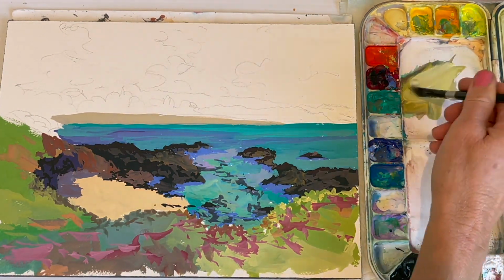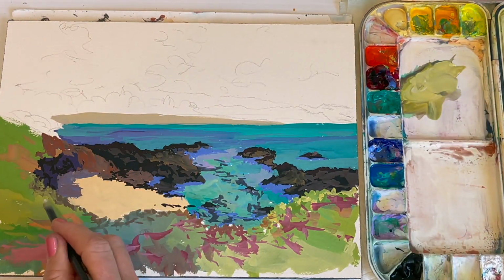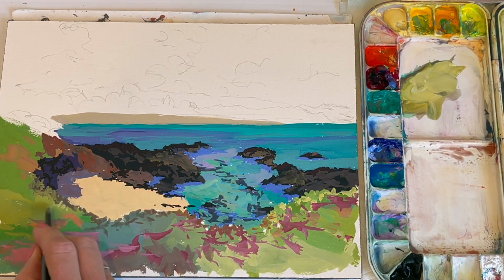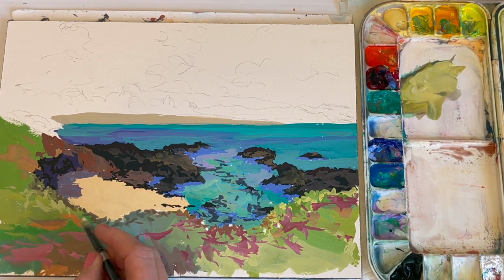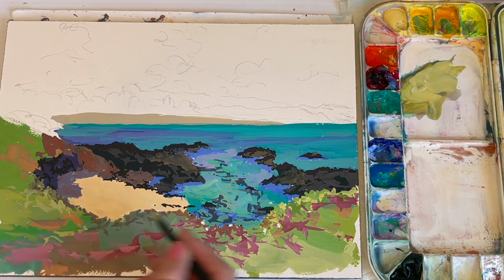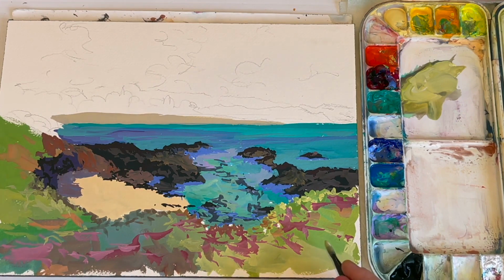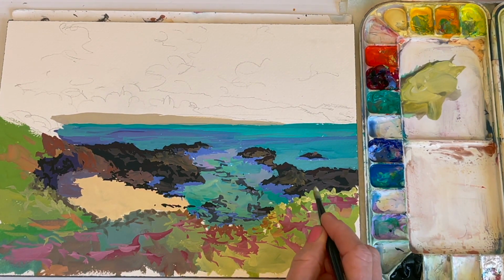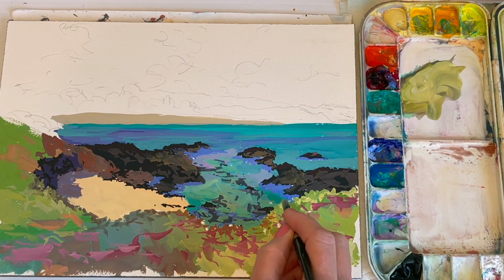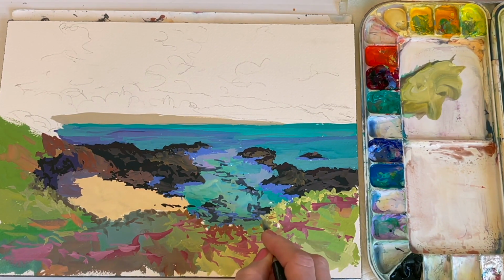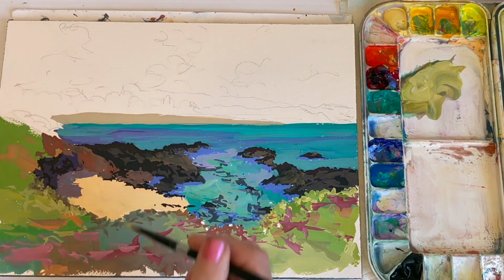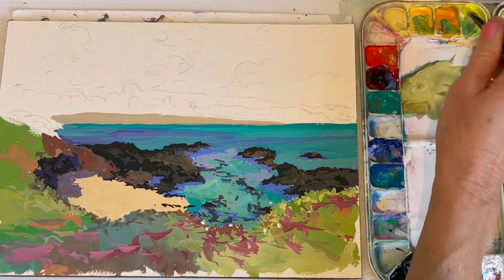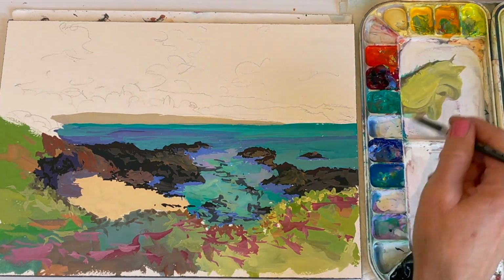So I'm going to go back now and pick up more white, more lemon, and more Naples. And I'm just going to lighten this ever so slightly more. Put a few more there, here. And now I'm going to put some more green at the top of this little hillside.